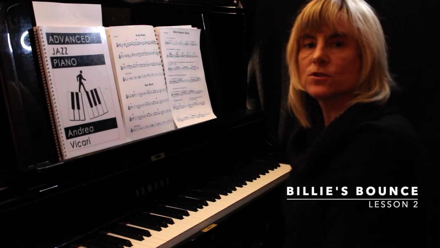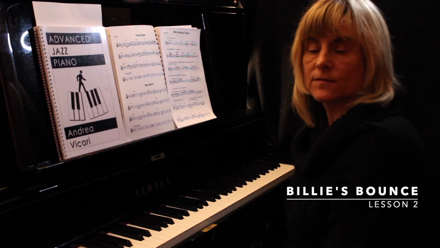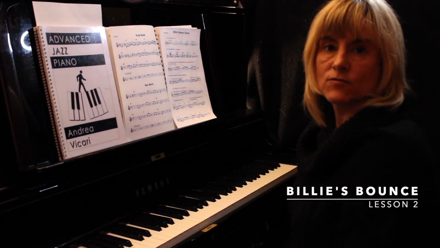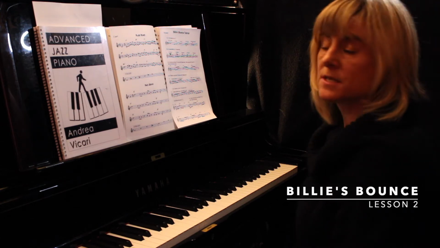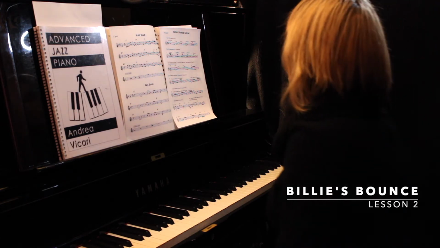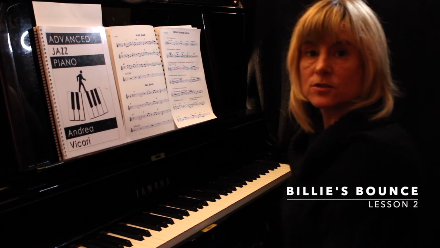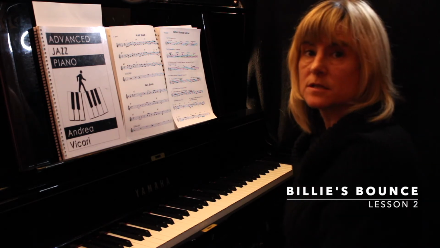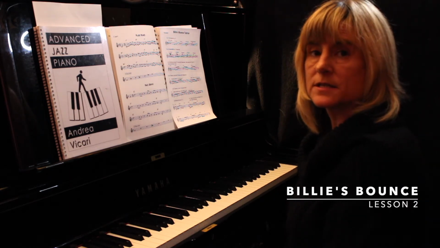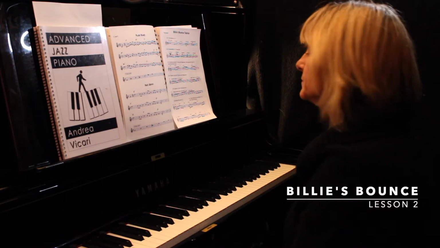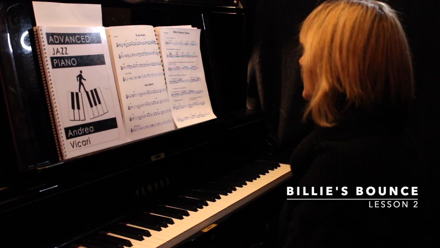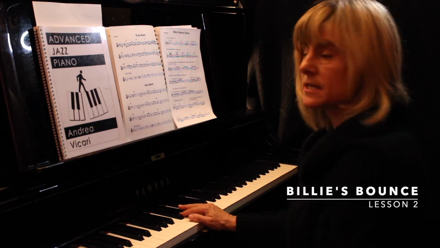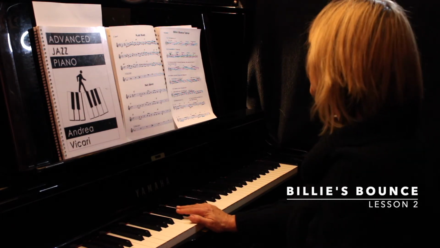This is the second tutorial on the blues in F, and it's in reference to Billie's Bounce. In the first tutorial I talked about chromaticism and ornamentation, and also outlining dominant seventh chords with some dissonance, flat nines, and then I did put in a sharp nine. Then I talked about the diminished and the altered scale, so I'm just going to go over that again at the start of this tutorial.